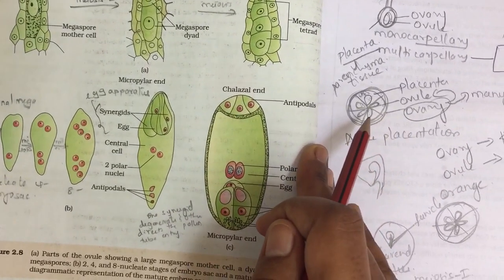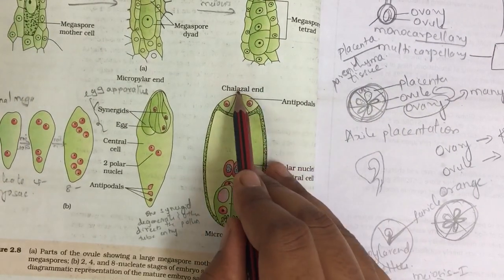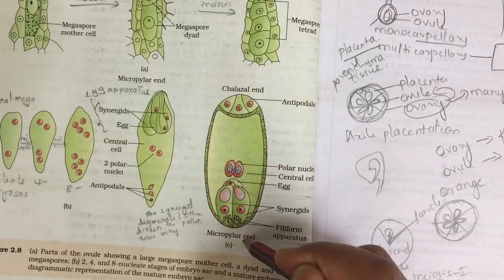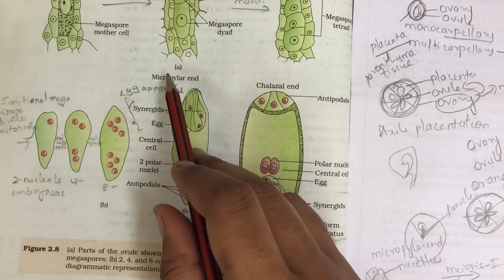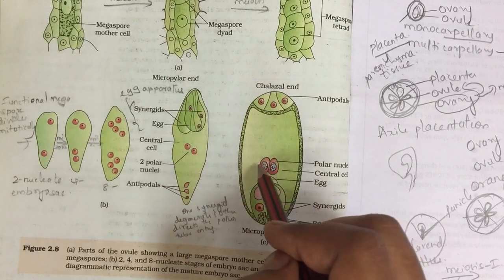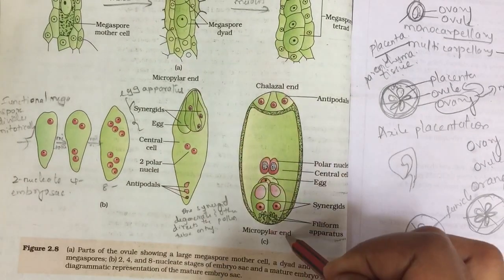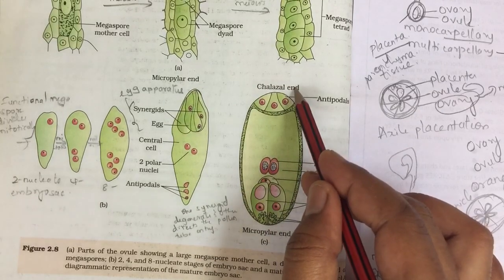The actual structure, the mature embryo sac, will be something like this. Now here as you can find, this is the chalaza end and this is the micropyle end. Here they have shown the micropyle end first; opposite to that will be chalaza, but here they have inverted it: the micropyle end which was on the upper side has now come to the lower side, and the other end is the chalaza end.